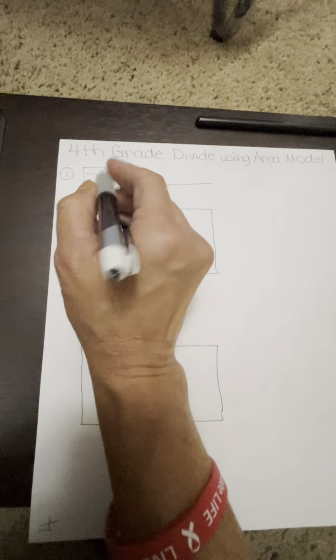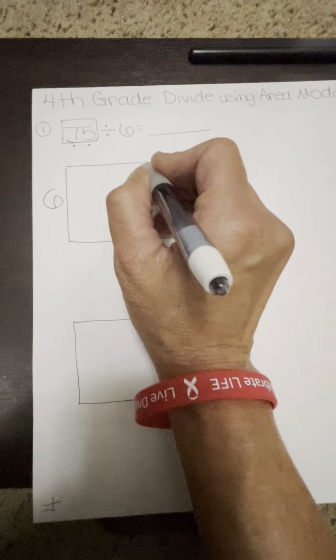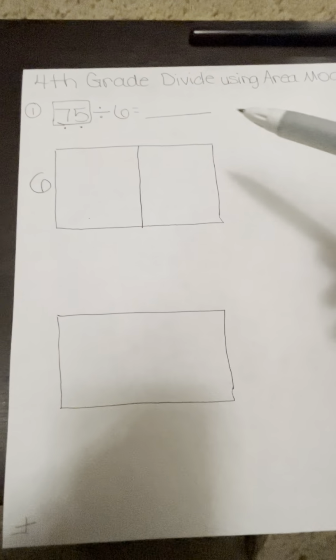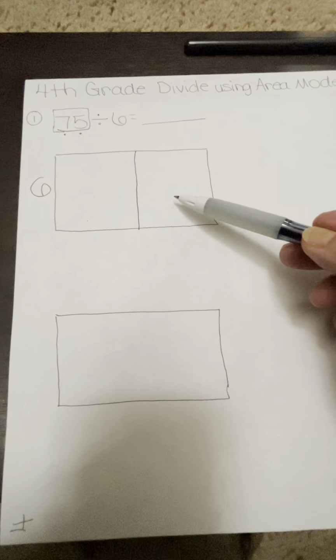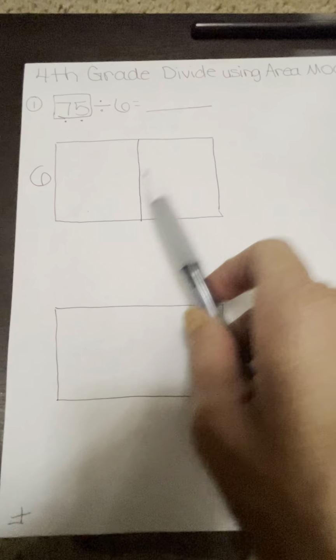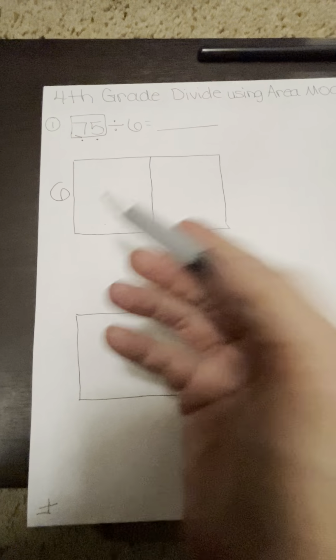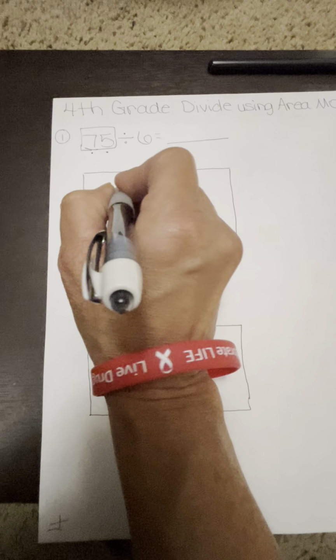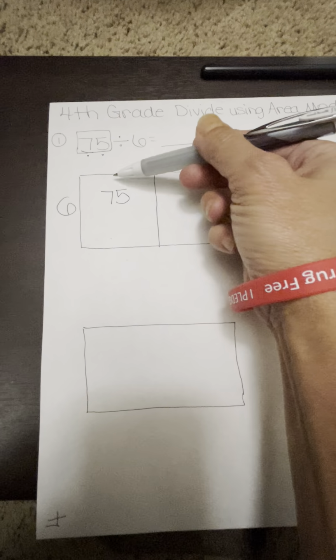So we have a 75, which is a 2-digit number. So that means that we're going to start off with 2 columns. Now that doesn't mean that we will use all of the columns, and sometimes you will have to add columns to finish dividing. So we're going to move our 75 dividend into our area model, giving ourselves room for regrouping and subtracting below.